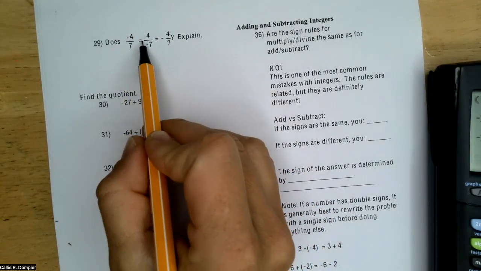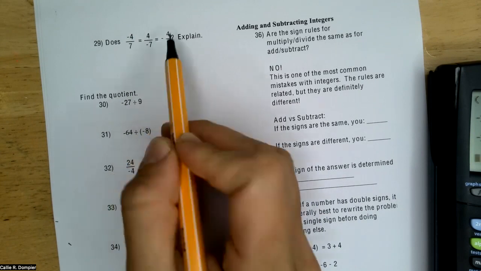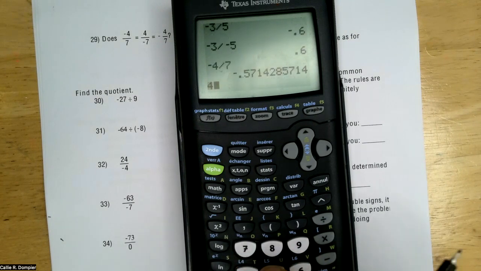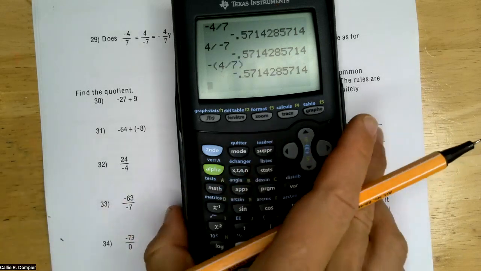However, negative 4 over 7 is equal to 4 over negative 7, which is equal to putting the negative out in the middle, negative (4 divided by 7). All right, you can check it. Negative 4 divided by 7, 4 divided by negative 7, and negative parentheses 4 divided by 7 are all the same negative decimal, okay?